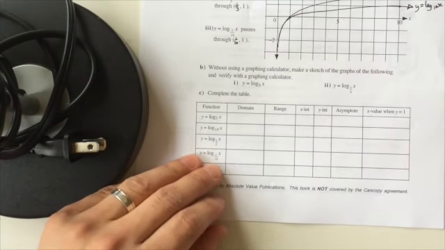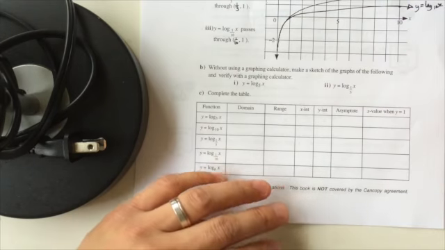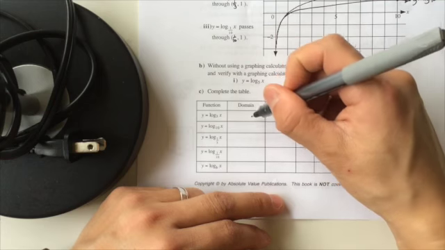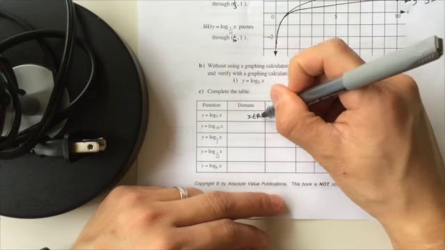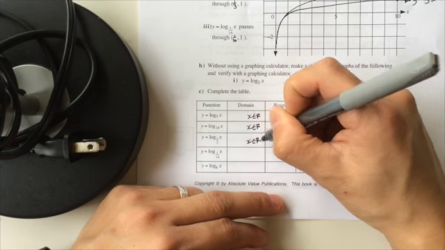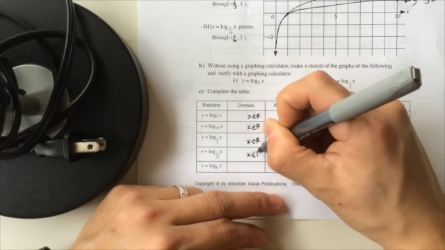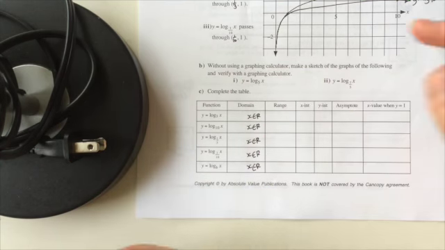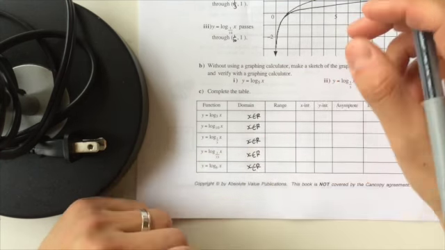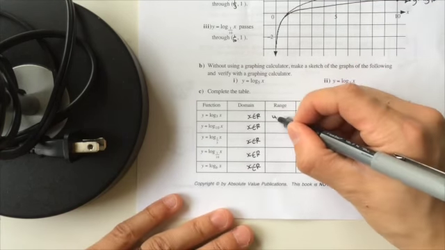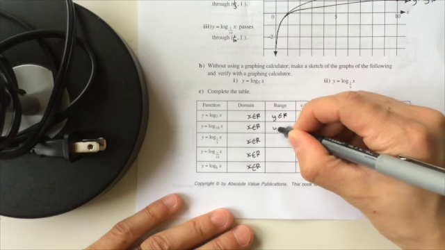Now in this next section, what we need to do is name the domain and range for all of our graphs. Now the domain for all of these is going to be x is an element of the real numbers, because if you look at the graph, they open up everywhere. So every value of x is going to work on the graph. And the range is going to also be y as an element of real numbers.